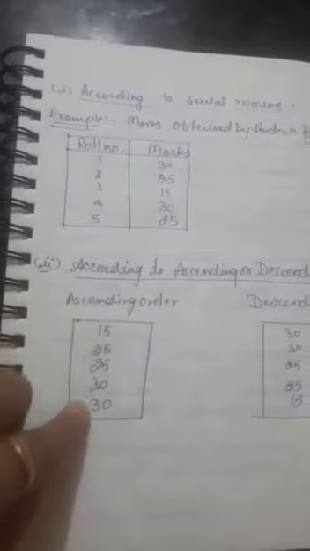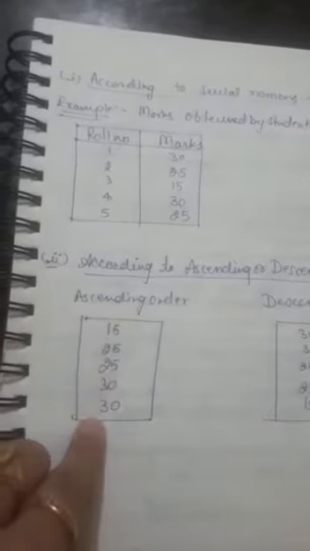And if we are representing in ascending order, then we have to start from the lowest number and go to the highest marks, like here 15, 25, 25, 30, 30. These are the marks of 5 students given to us, clear. Similarly, if we want to present in descending order, then we have to start from the highest to the lowest number: 30, 30, 25, 25, 15. These are also the marks of 5 students individually, clear.